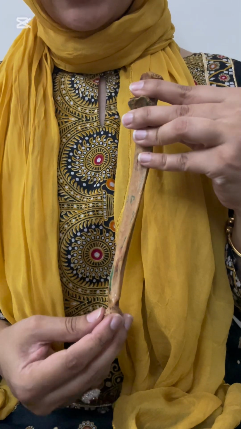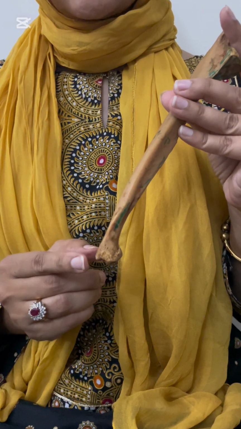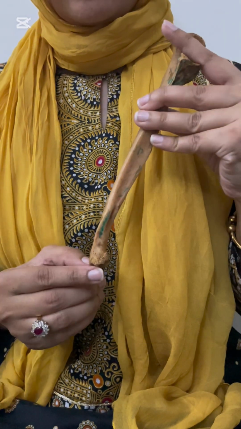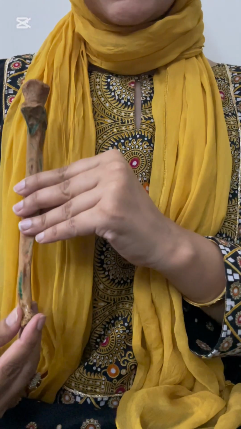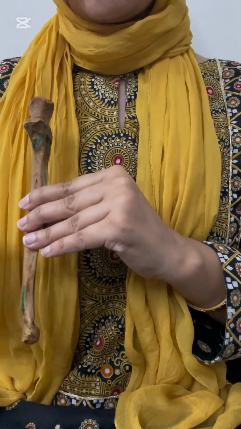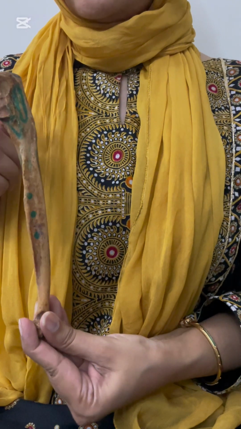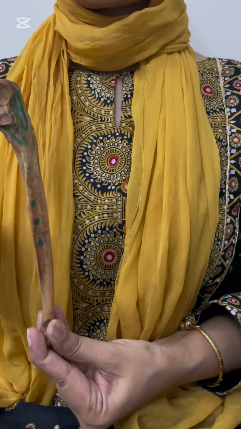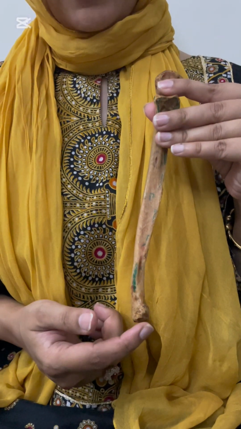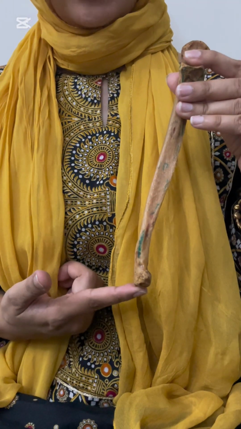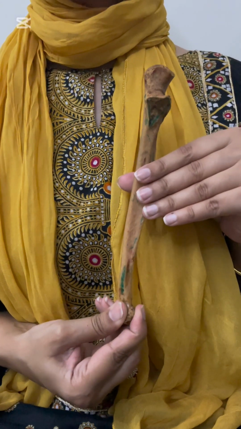Now coming to the lower end, it has a head and a styloid process. The styloid process is facing posteromedially. So if we place it like this on the right side, this can't be the bone of the right side, because if we put the styloid process posteromedially, the trochlear notch is facing outwards, which is not the case. So the trochlear notch should be facing forwards, and the head should be facing laterally, and the styloid process should be facing posteromedially. So this is the bone of the left side.